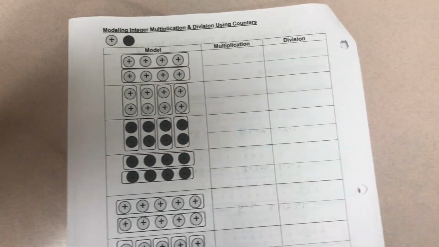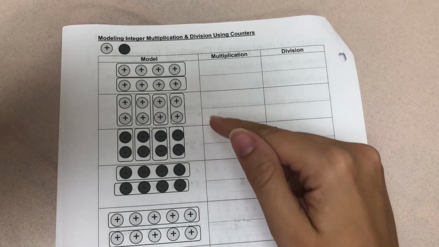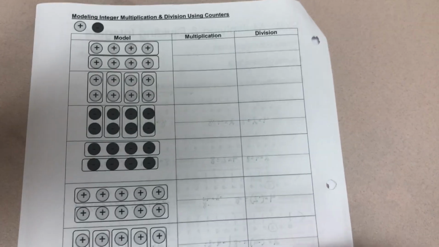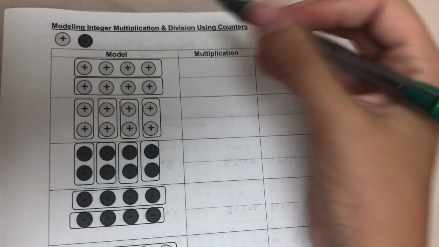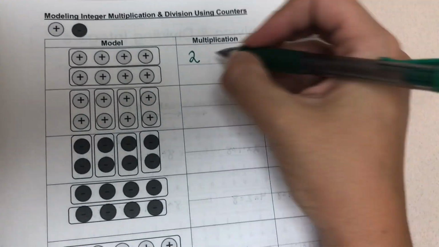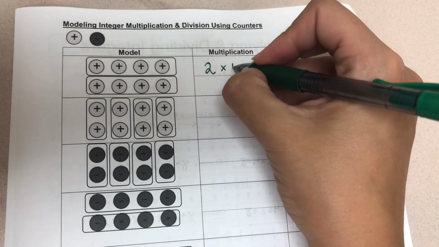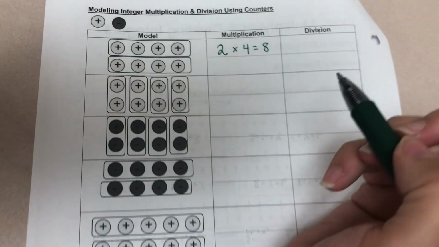We're going to continue thinking about fact families as we work on using counters. So you'll see that we already have the models done for us, and we're just going to take a look at how things go. So the number of groups is always going to be represented by a positive number. So here I have 2 groups, so that's going to be 2 times however many are in my group. There are positive 4 in my group, so 2 times 4 equals 8, and I see I have 8 positives.